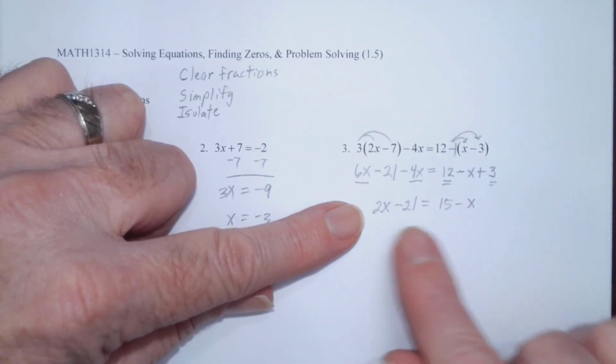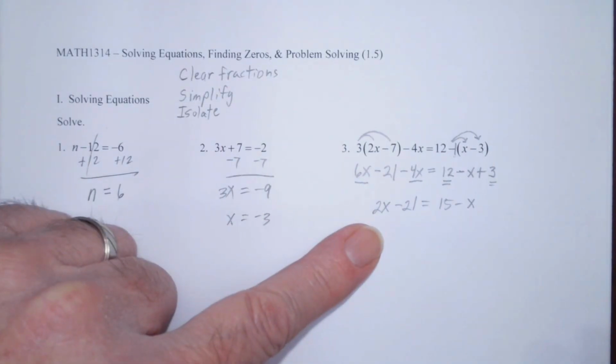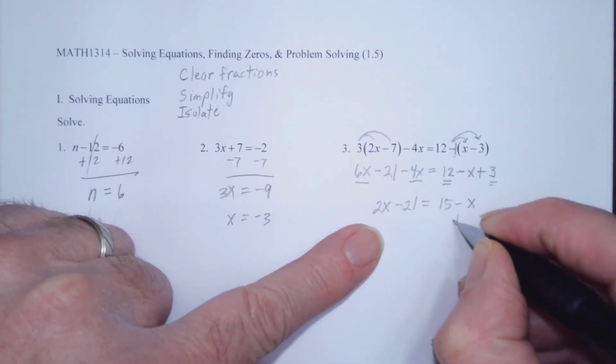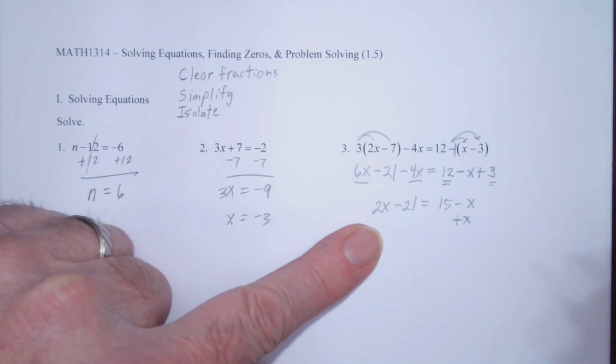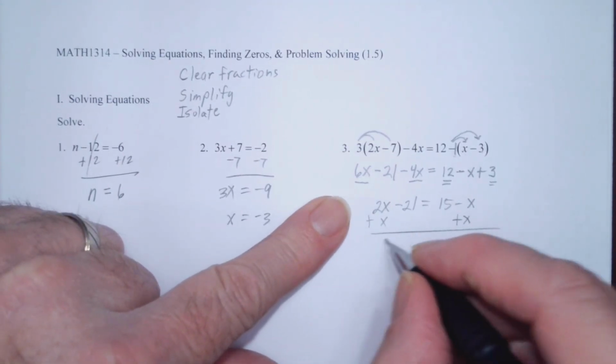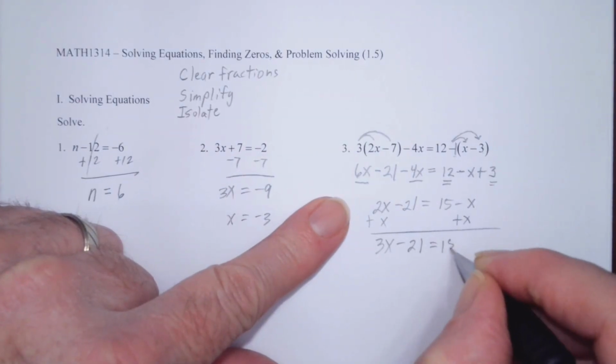So now notice I do have the problem, remember isolate is next. I do need to get x on one side only, so I'm going to get rid of the x on the right by adding 1x. Whatever you do on one side, you got to do to the other. We'll get 3x minus 21 is equal to 15.